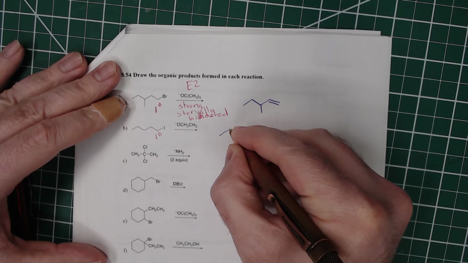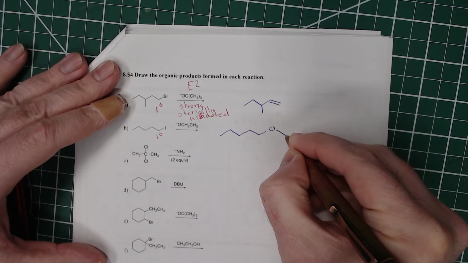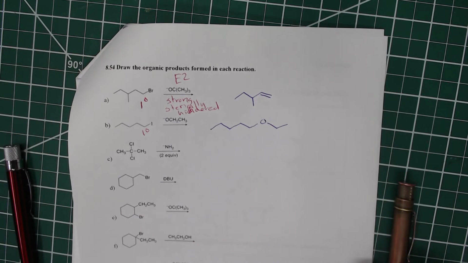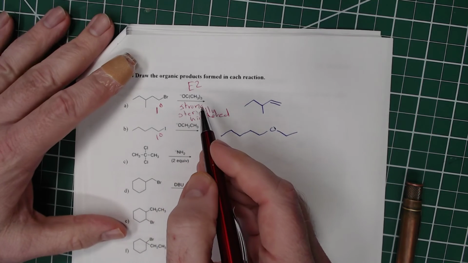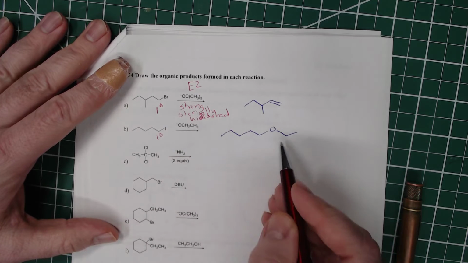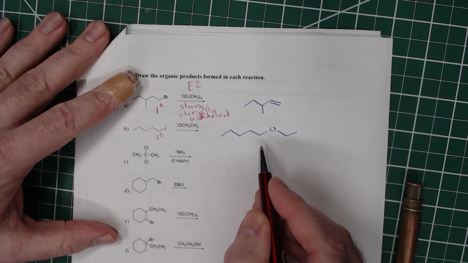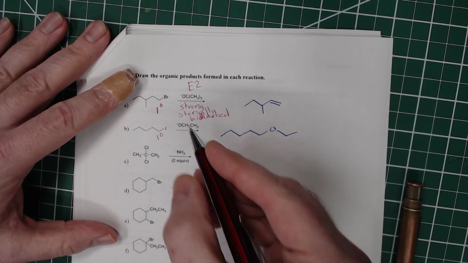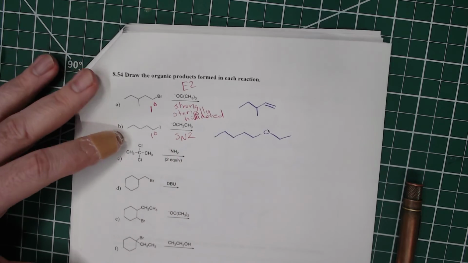So 1, 2. If we had chosen a sterically hindered base, then we would have more likely gotten the elimination reaction. But here we're going to get almost exclusively the substitution product. So I'm going to put SN2 there.